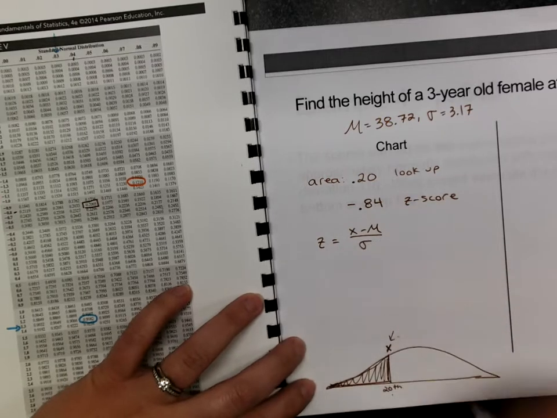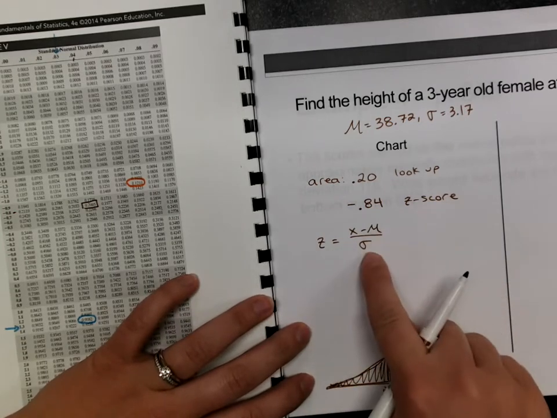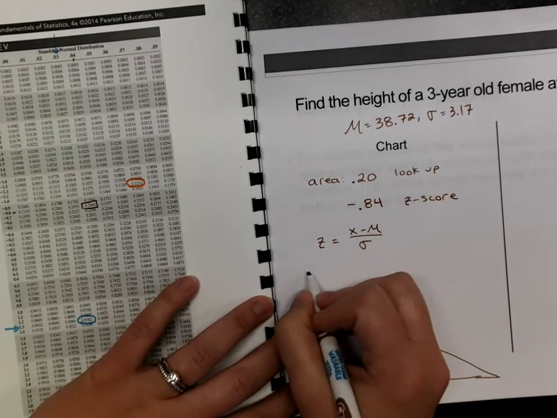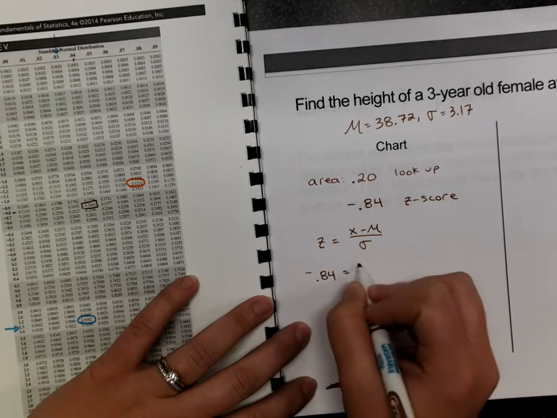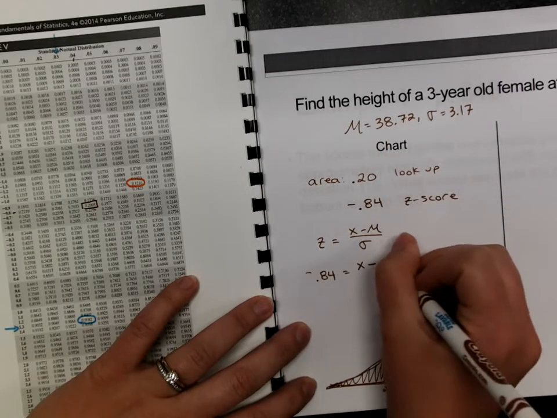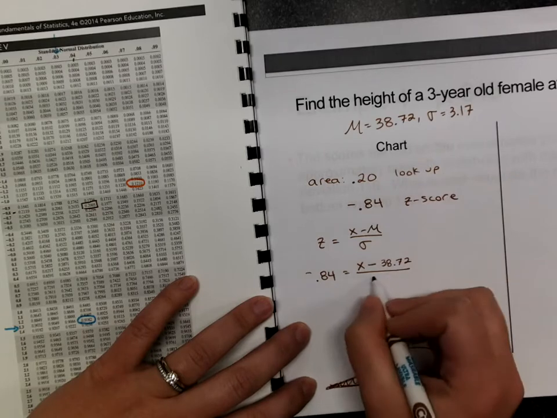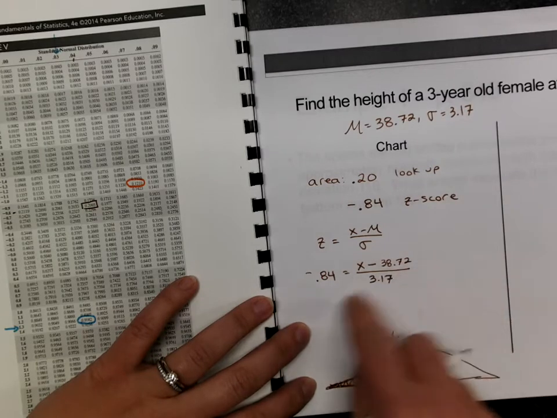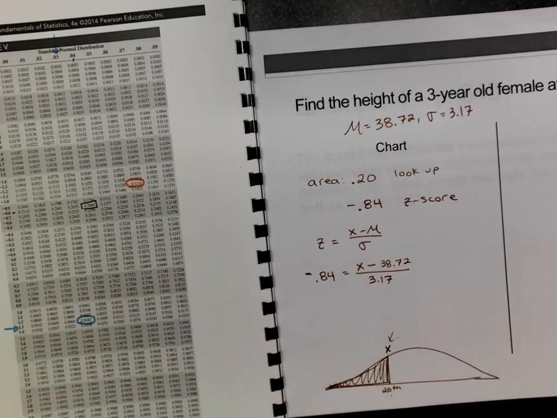We're trying to find x. We have z, mu, and sigma. So z is negative 0.84 equals x we don't know minus the mean from before, 38.72, over sigma 3.17. And then you'll use your algebra skills to solve that.